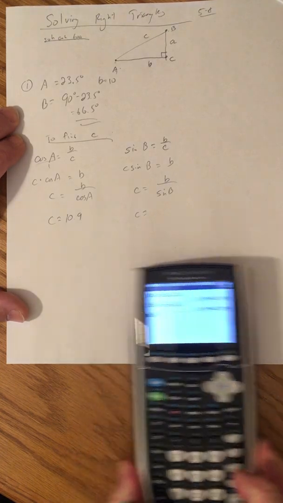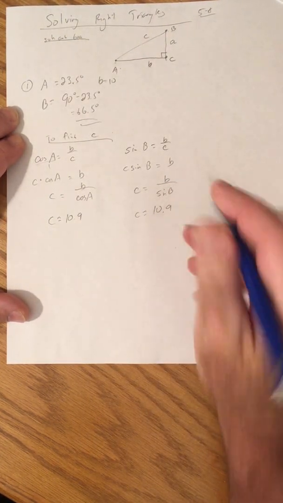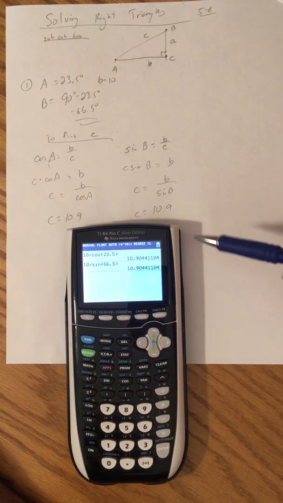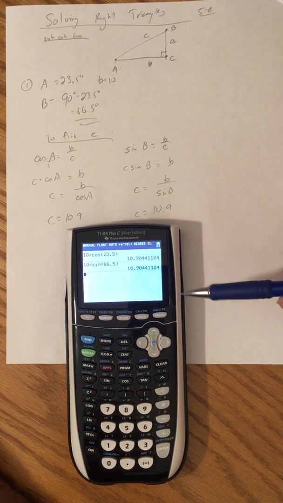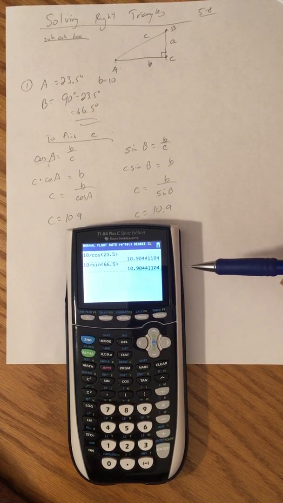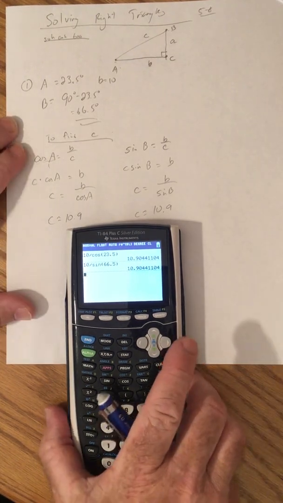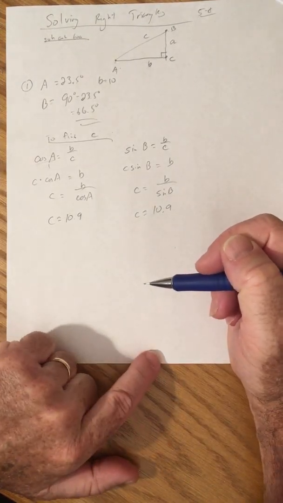You should always get the same answer, and that's a good thing about doing right triangle trigonometry: there's almost always a way to check to see if what you did was the right thing. And if you get the same answer twice, you're probably doing it correctly. It could be a coincidence, but that's highly unlikely.